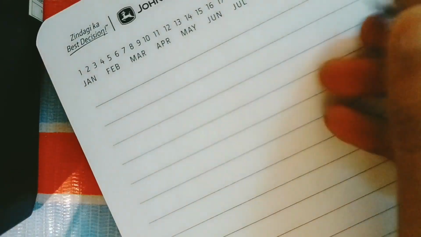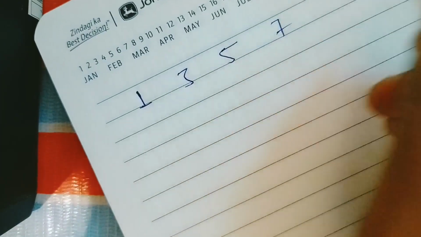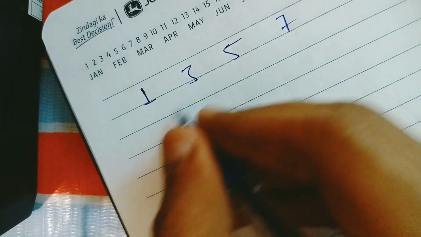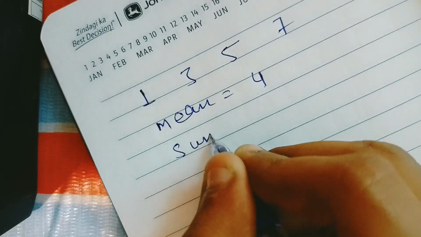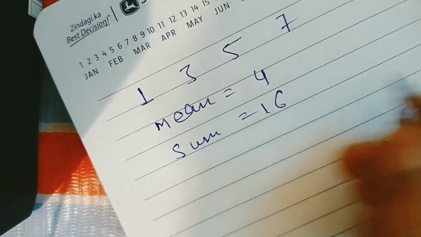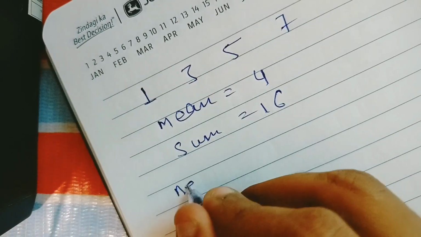So let's dry run this. I have 1 3 5 and 7. The mean of this is 4 and the sum is 16. Now we will iterate. The first element is 1. So what is our need?